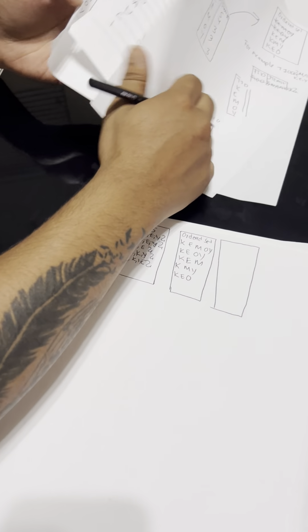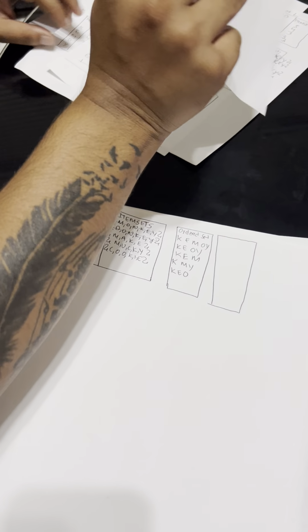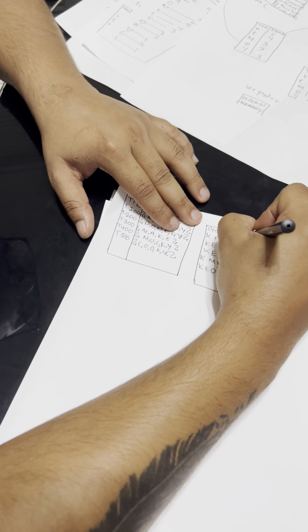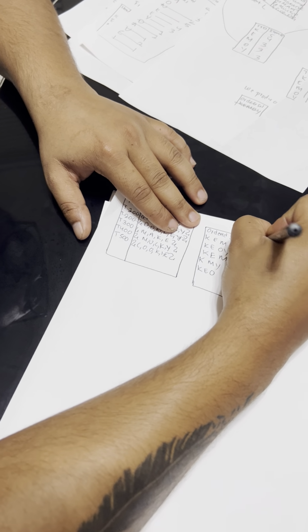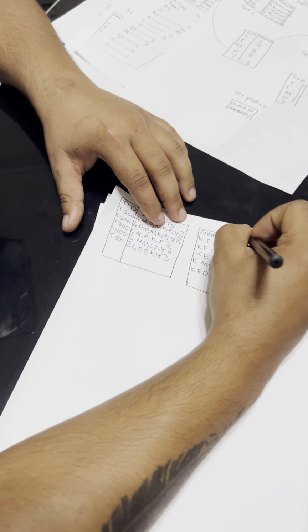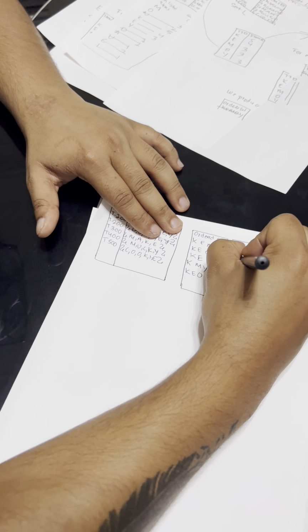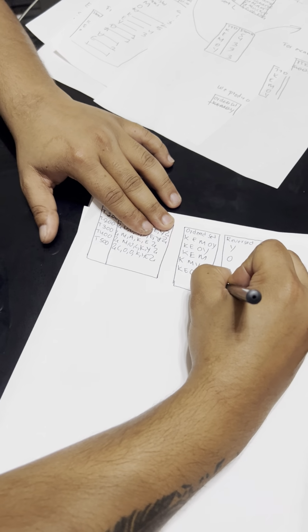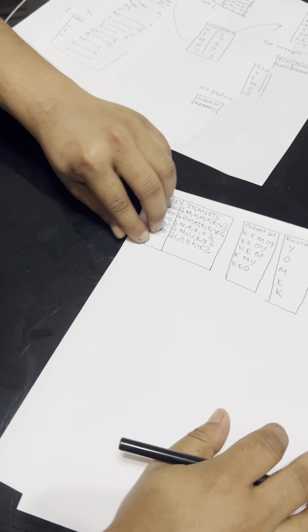So there you go, the reversed L, it's YOME. Okay.